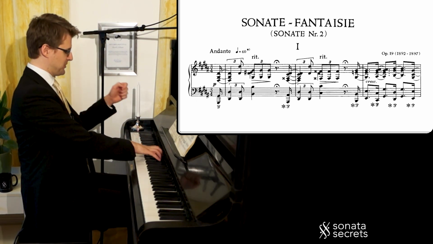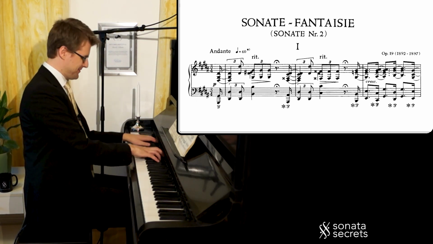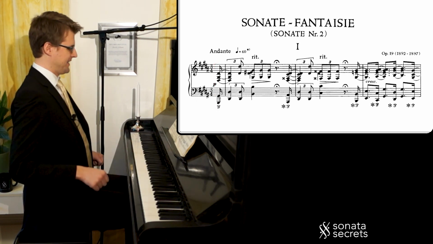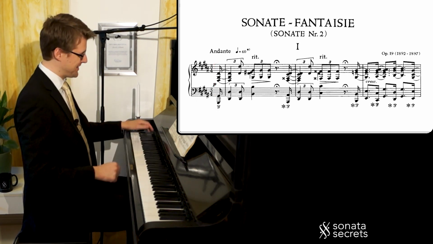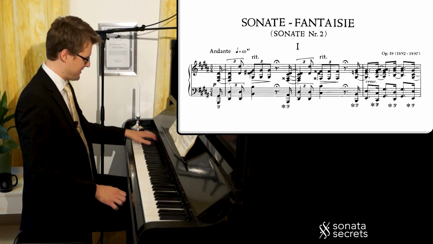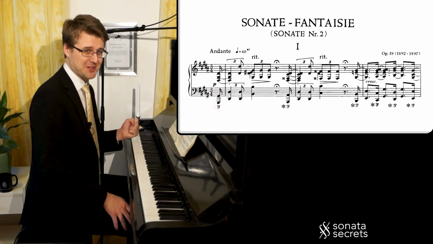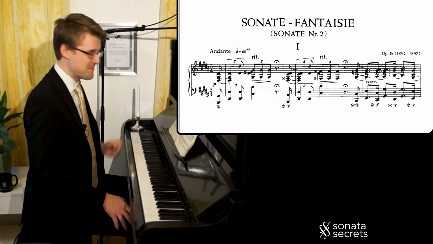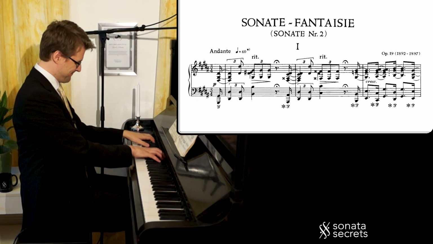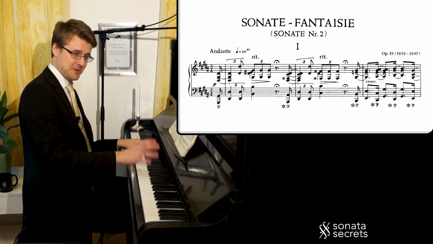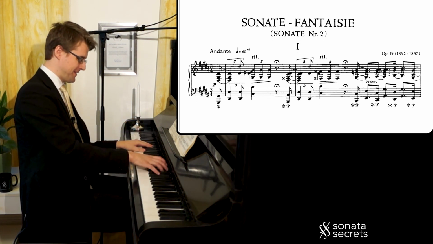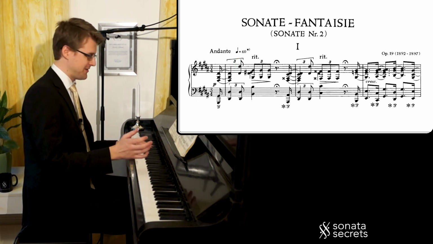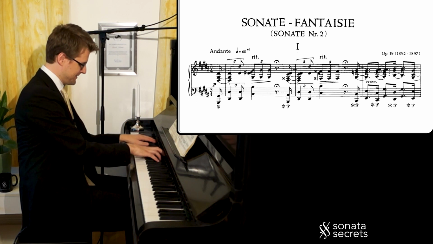Okay, so in the beginning we start with this firm motif. So it's actually two things. The left hand has this rising fifth. This is a typical Scriabin thing. He has it in a lot of his music. Ba-bam, ba-bam in the bass. And then the right hand plays kind of the opposite, the falling fifth. So this like inverted fanfare thing with the triplets.